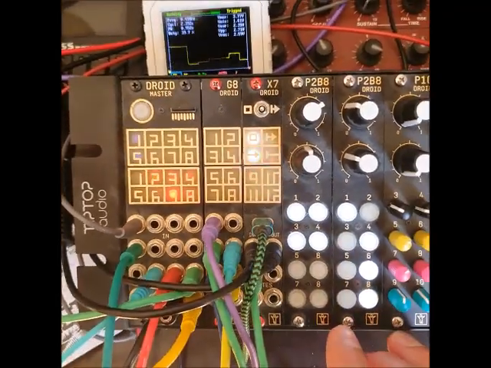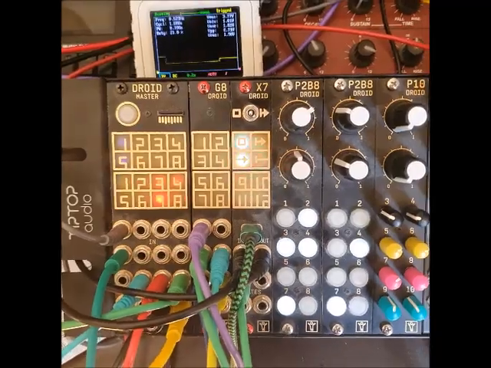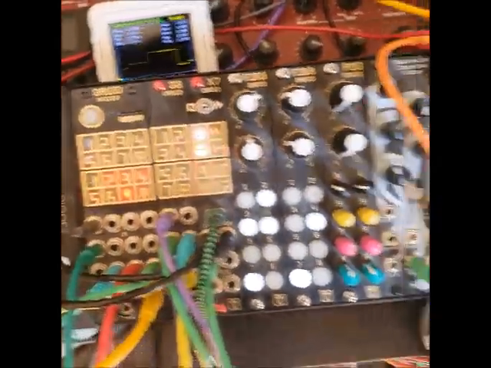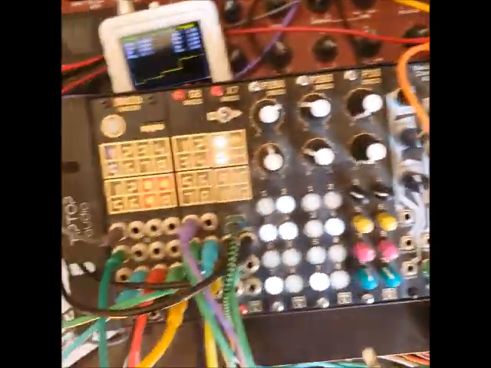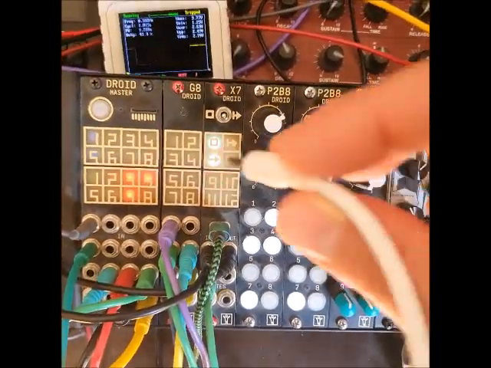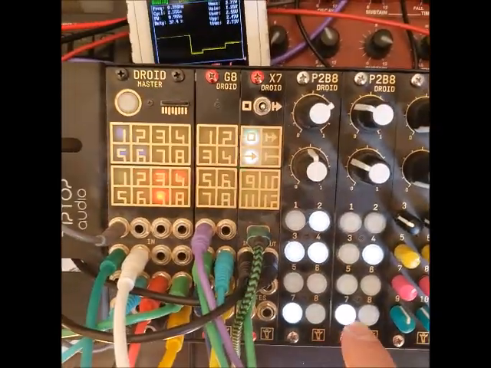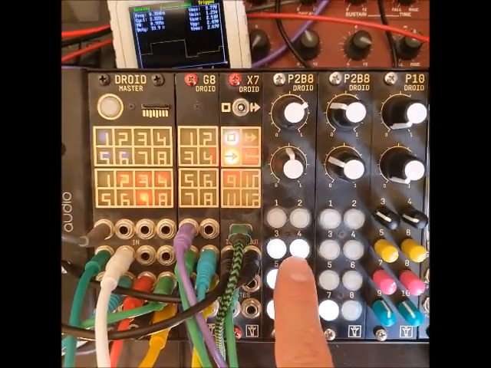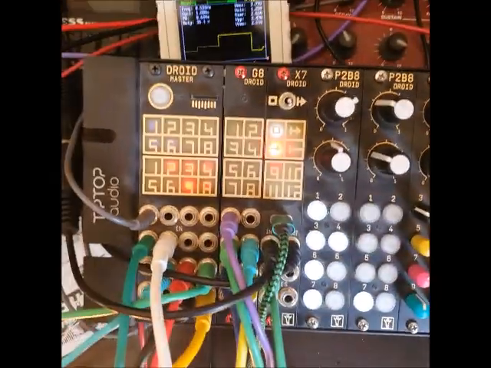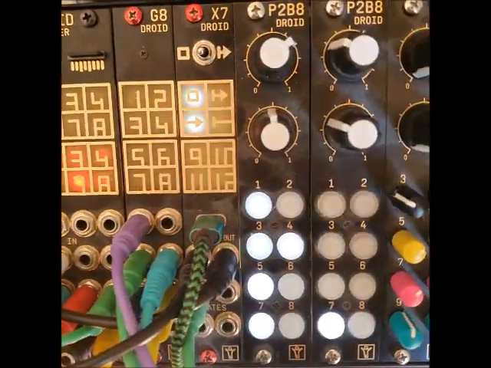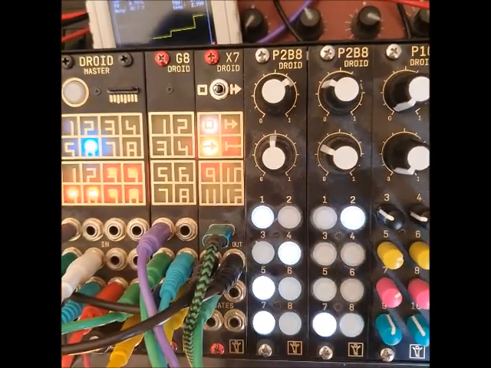We can do the bit flipping also with external CV. So I use Marbles to send a trigger, and now we can see that if we open this bias here, every time Marbles sends a trigger, bits are turned on and off.